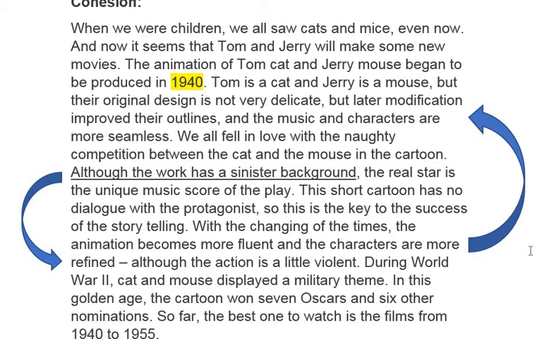The animation becomes more fluent and the characters are more refined. Now, you'll notice here I've got this arrow going up there, back to where this student wrote about later modification improved their outlines. So these ideas seem to go together. Right? The changing times, animation becomes more fluent, the characters are more refined. So that seems to go together, right?